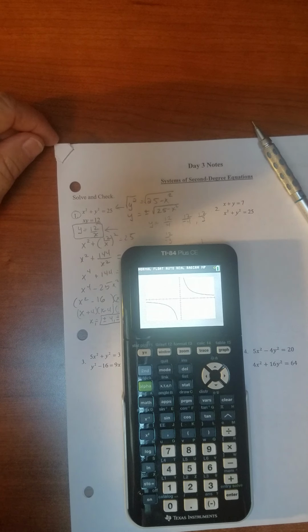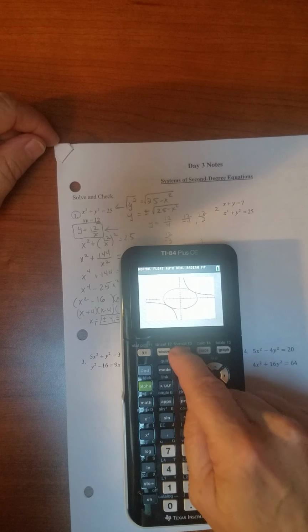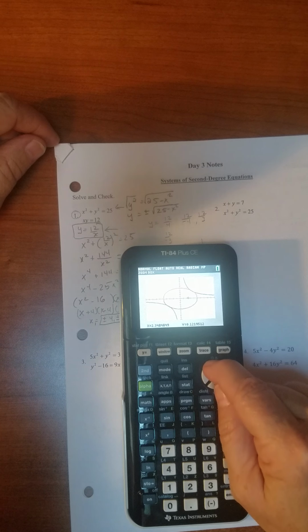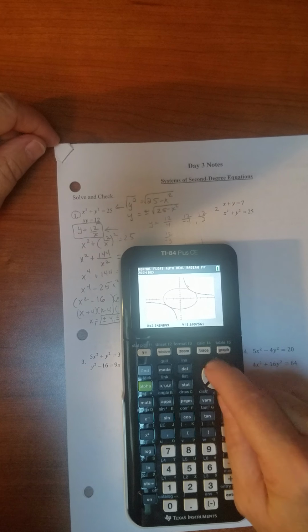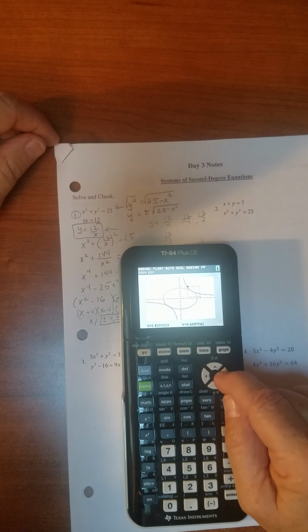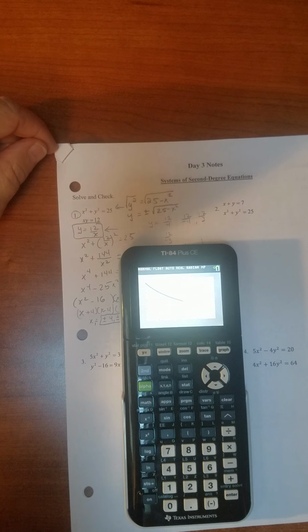Hyperbola, hyperbola, top of the circle, bottom of the circle, and then the intersection points. Now it's very difficult to see, but there are 2 intersection points over here and 2 over here. So this is a good place to use zoom box. Go over to here, check out what's going on. Zoom in here, and you'll be able to see that it intersects. It's still really close, but you can see it.